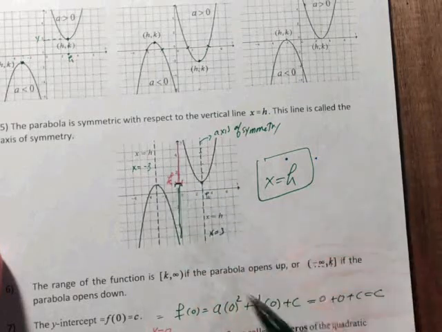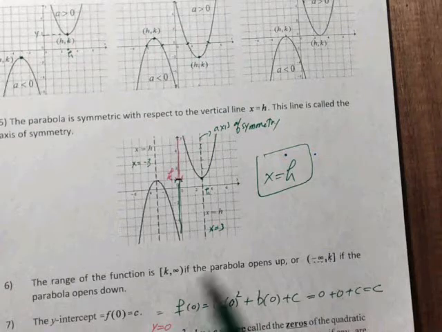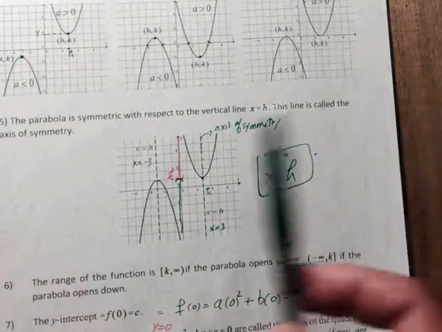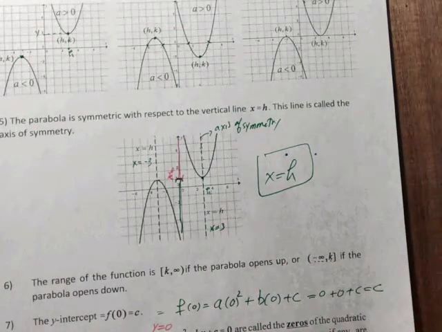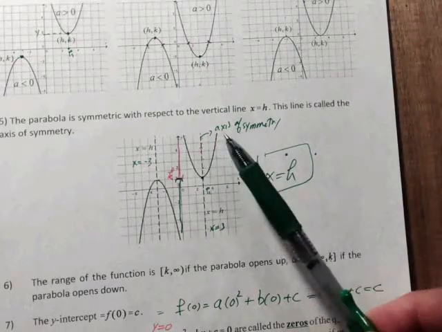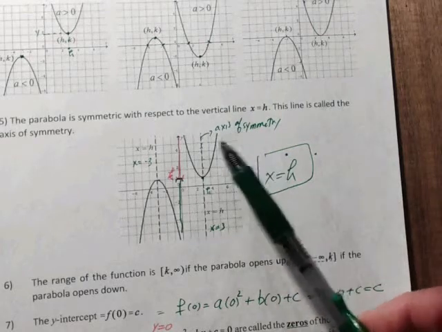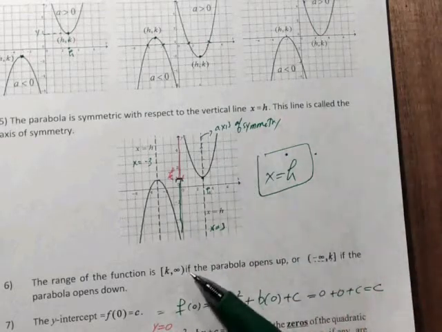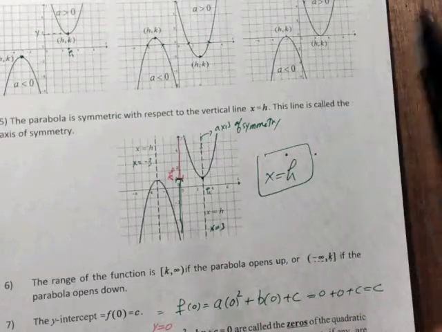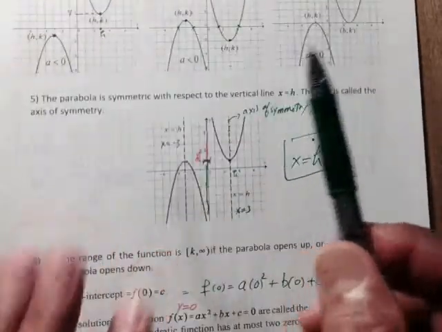So this would be the range. As you can see, by finding the vertex, you can answer several questions here. You can answer whether it opens up or down, you can find the axis of symmetry, and you can find the range. Domain is of course always minus infinity to infinity.